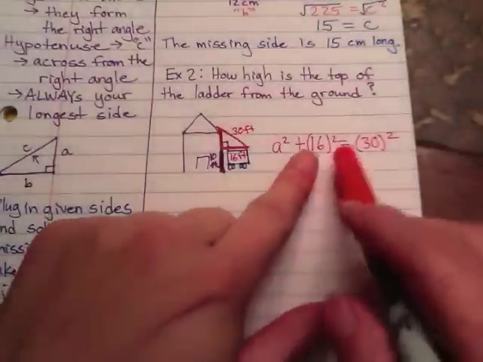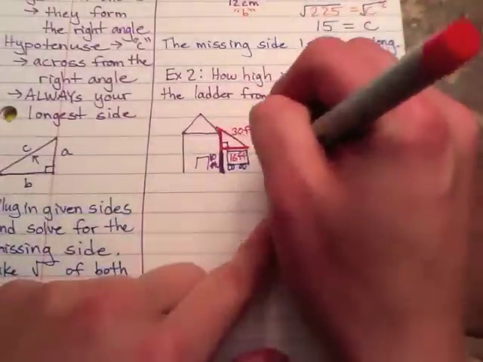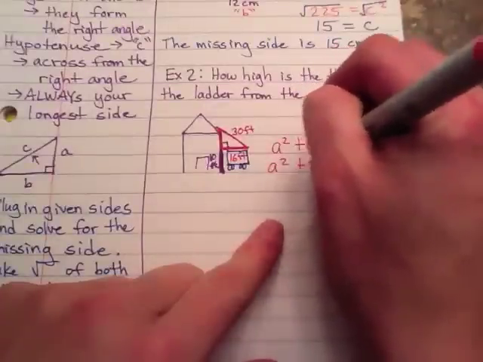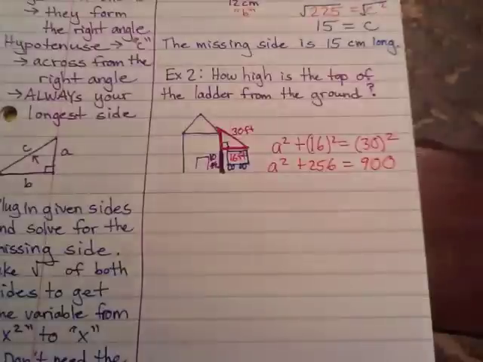So now I'm just going to use my calculator if I need to for some of these. So I have A squared plus 256 equals 900.